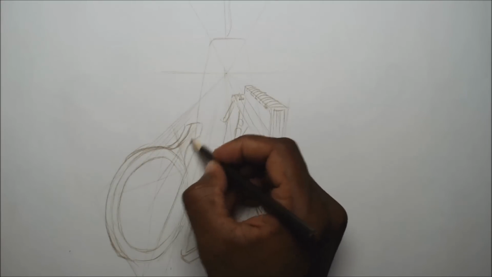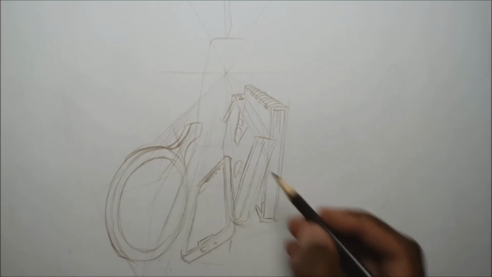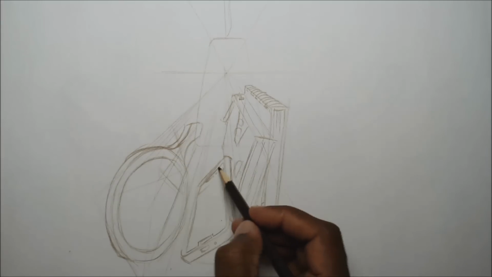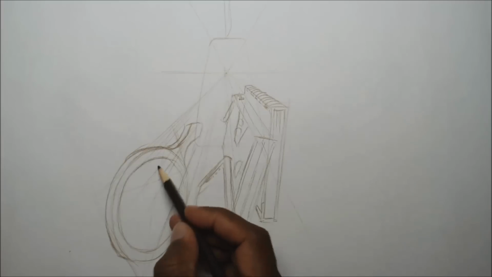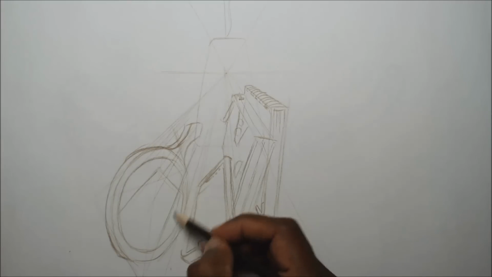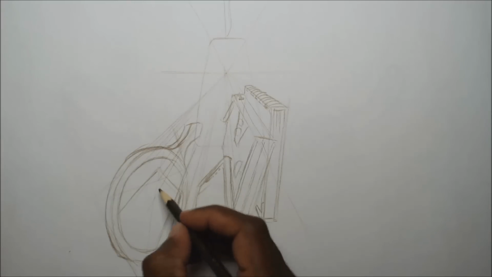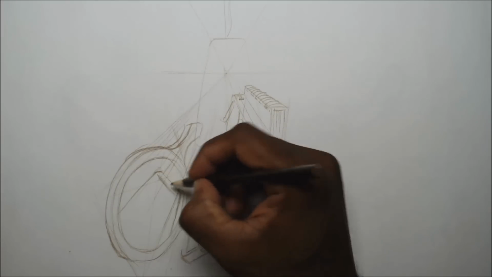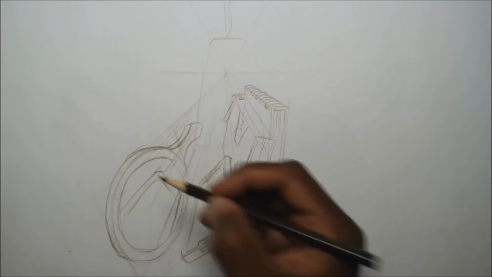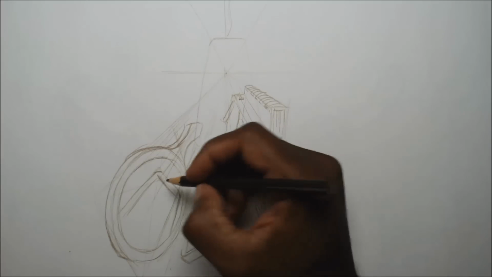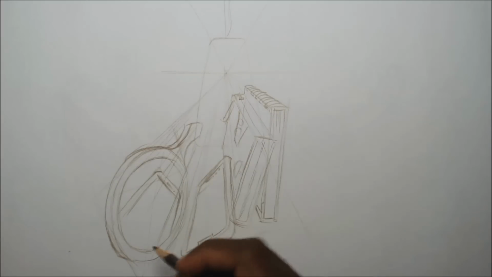And then here, to add dimension to the object, I have added thickness to the mirror frame. And one more very important thing you have to notice, I have added the reflection on the mirror. So the quality and character of the mirror you have to show.